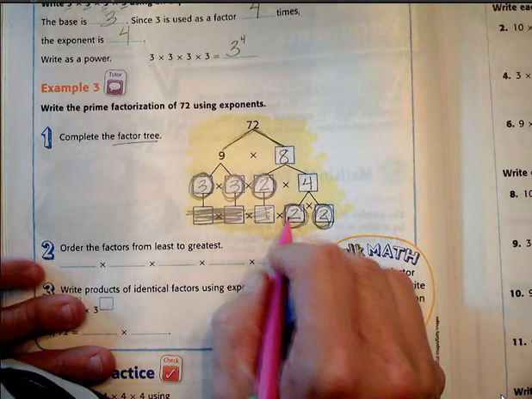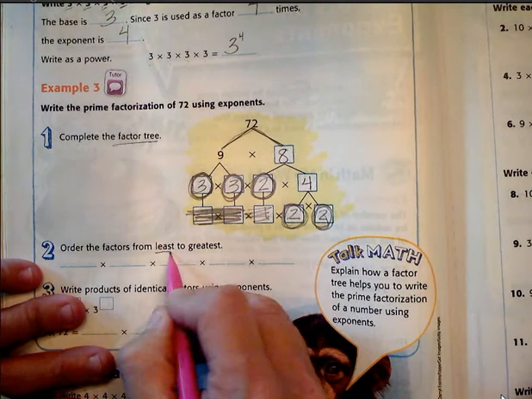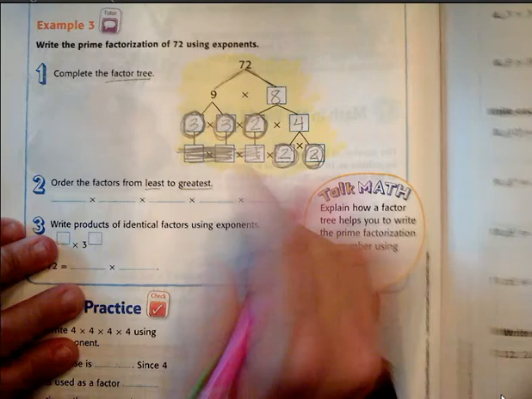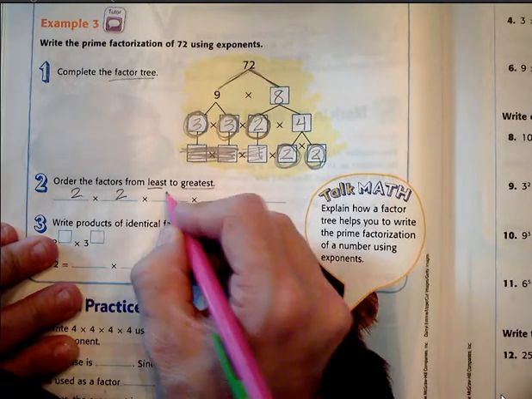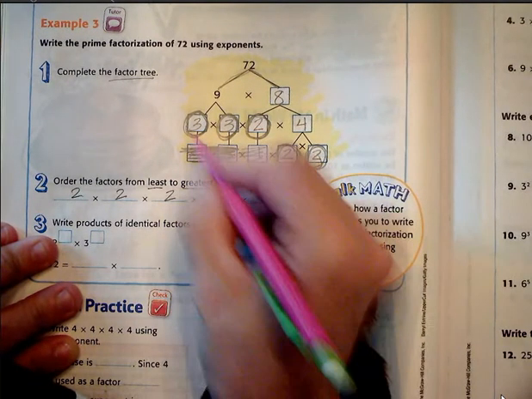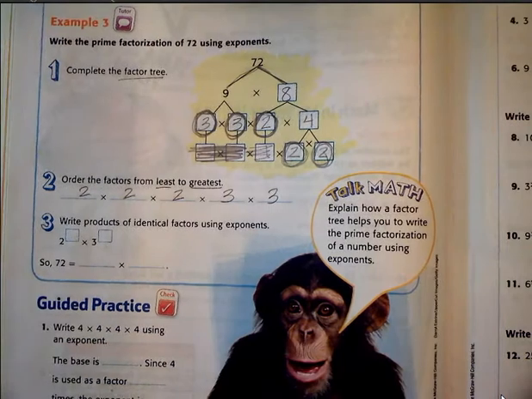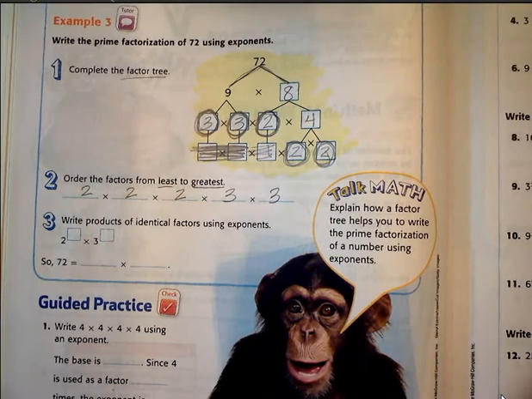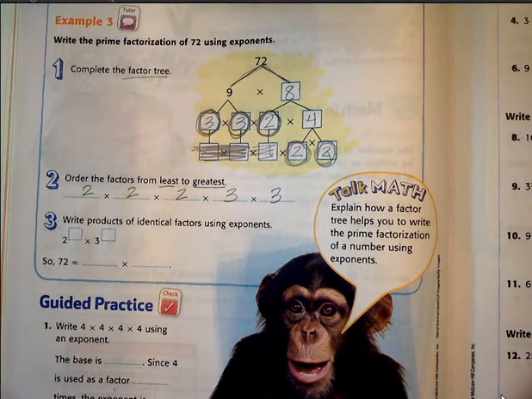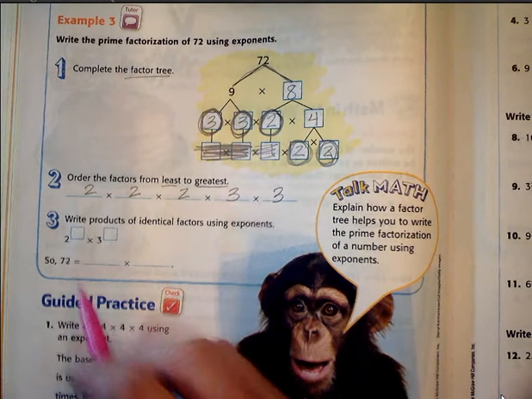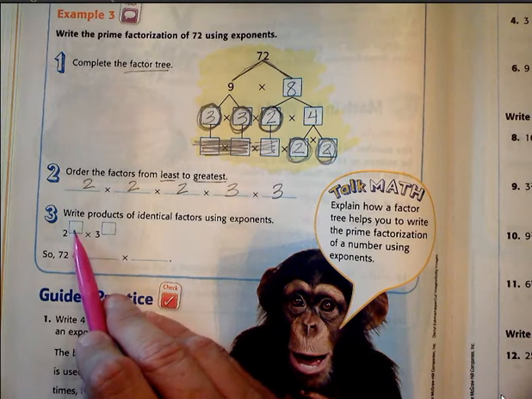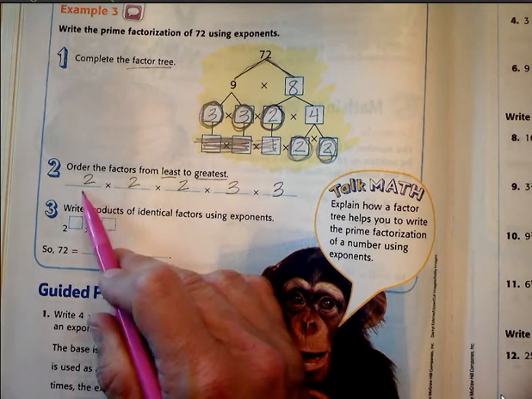So now remember, we put them in order from least to greatest. So here we go, 2 times 2 times 2 times 3 times 3. Now, that's a little bit crazy, 2 times 2 times 2 times 3 times 3, right? So instead of doing that, we can write it with powers and exponents. So it's got 2 to the what power? How many times did we use 2?